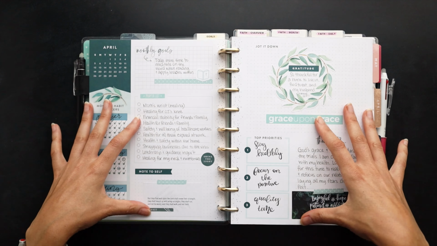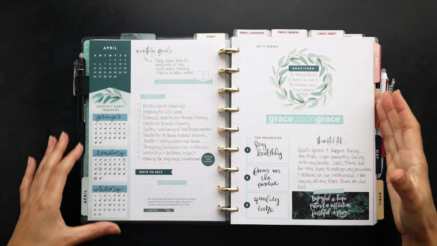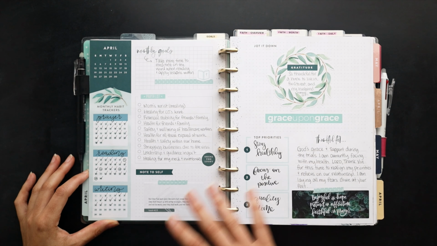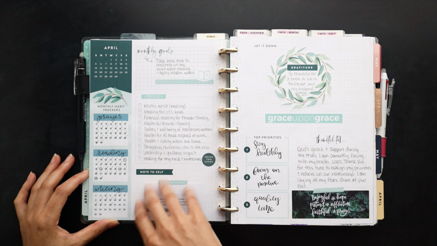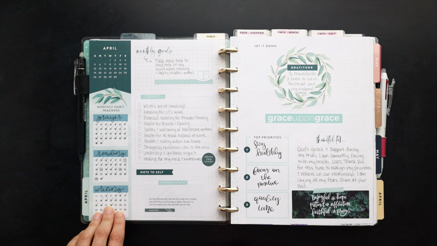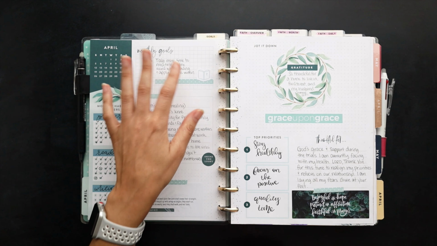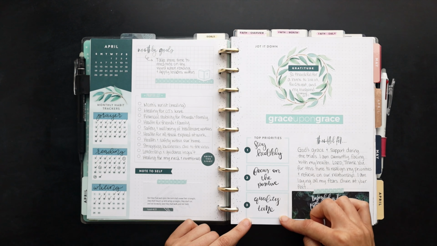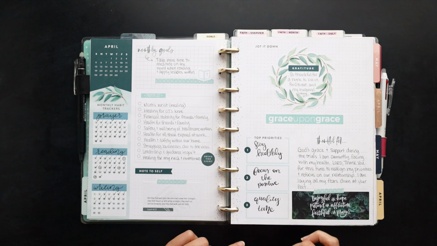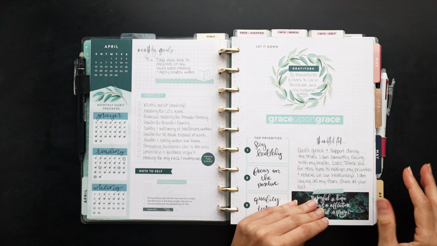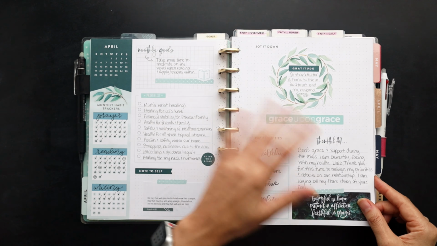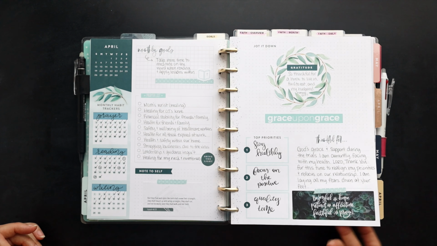So this is the dashboard spread, and I basically did my prayer list. I did my monthly trackers. I tried to set myself up for some goals and quality time and some gratitude and thanks. And I used this spread pretty well, so I'm pretty happy with the way it turned out.